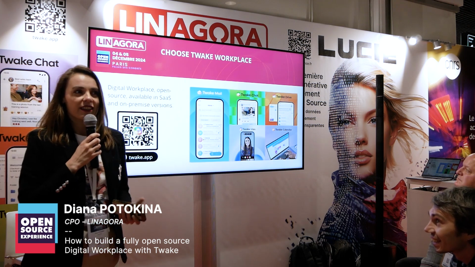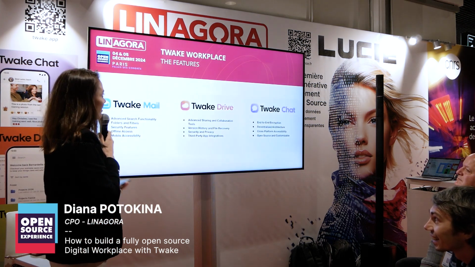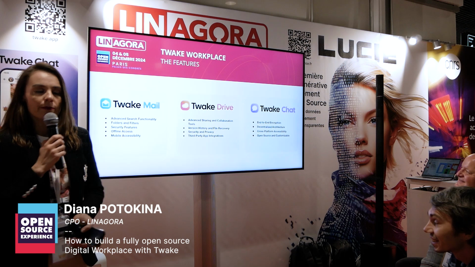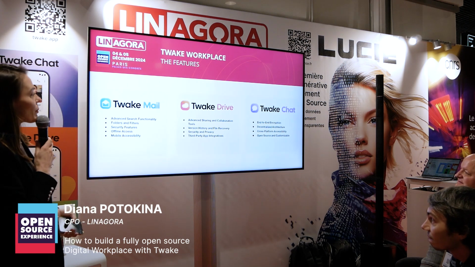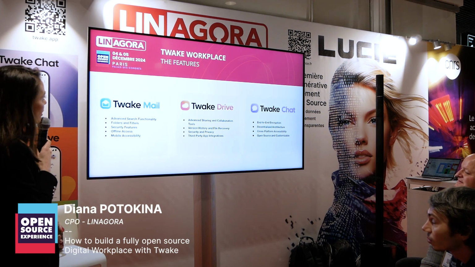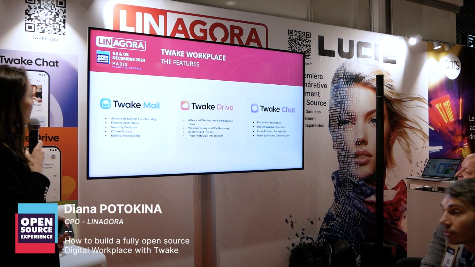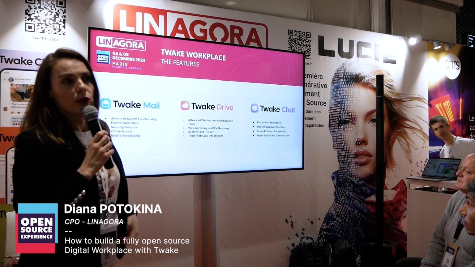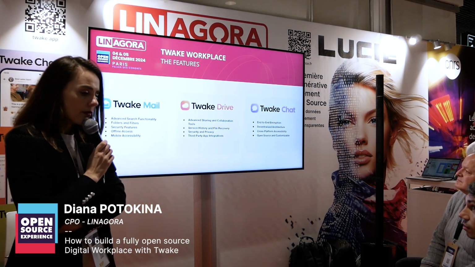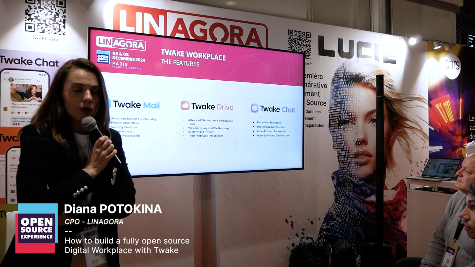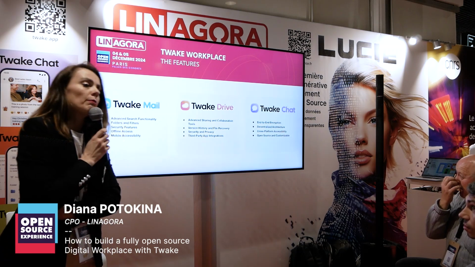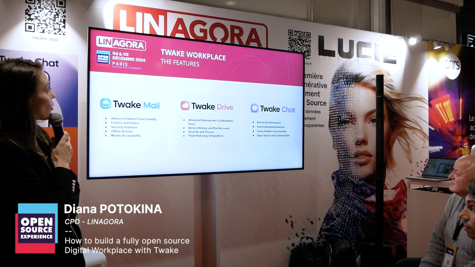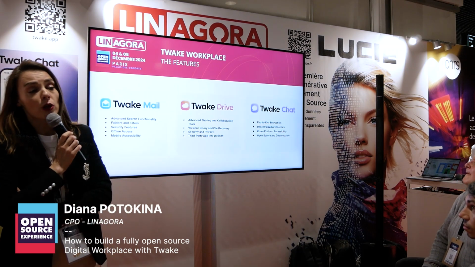So let's talk about features which are already available in our products. If we are talking about Twake Mail, of course, it's advanced search functionality, because search is super important. All of us now have a lot of ways to communicate. It can be your email, it can be your messengers, and day by day we have more and more data.